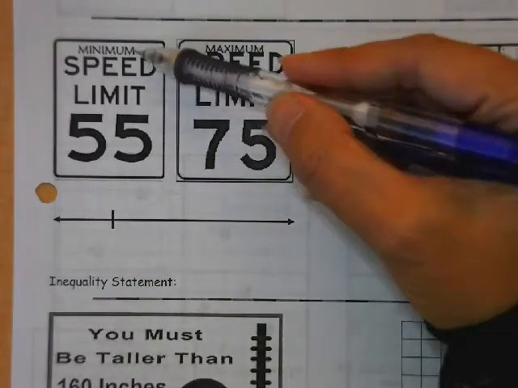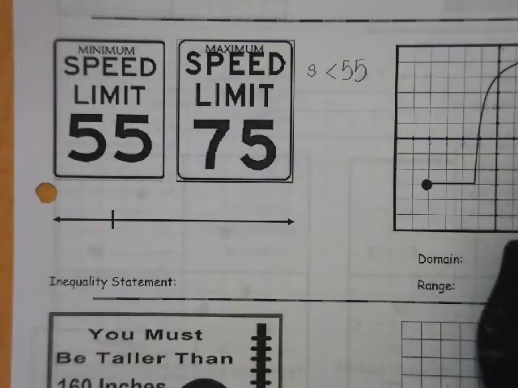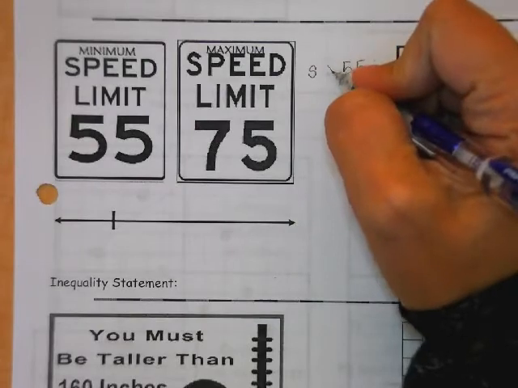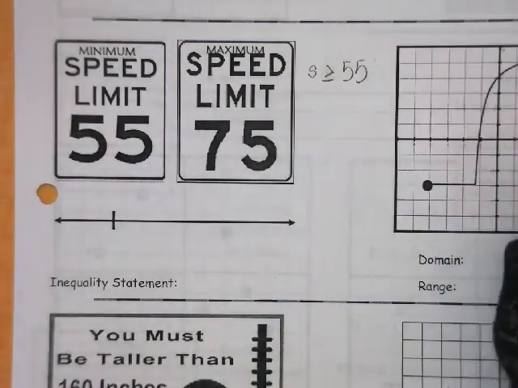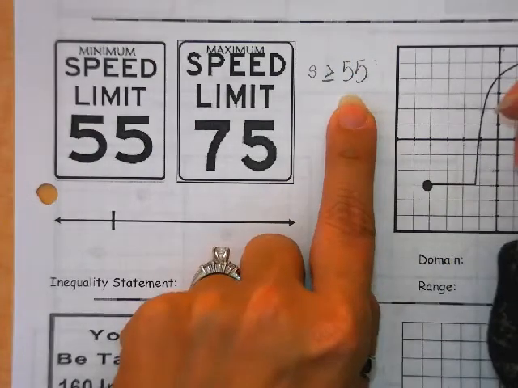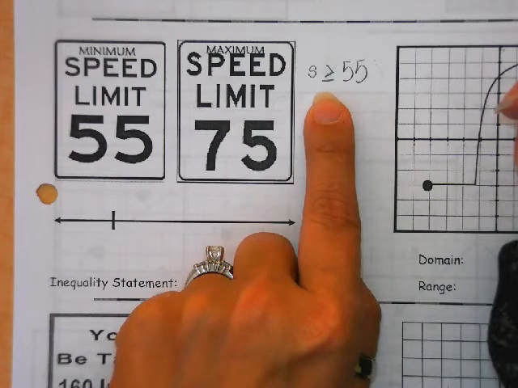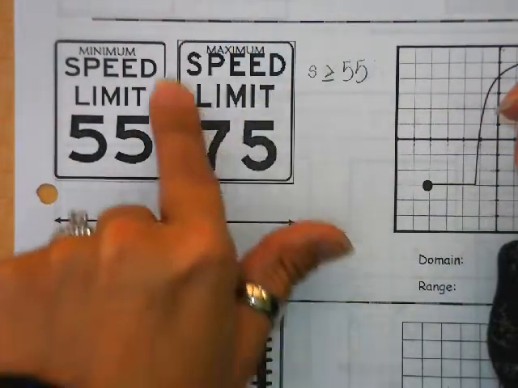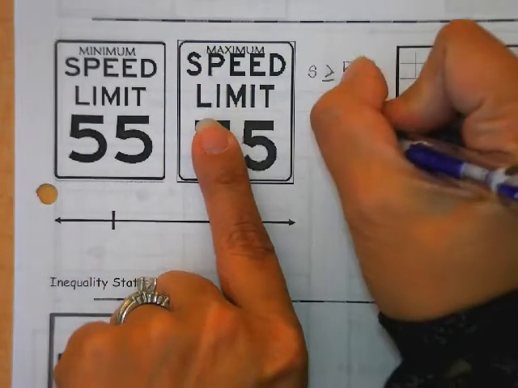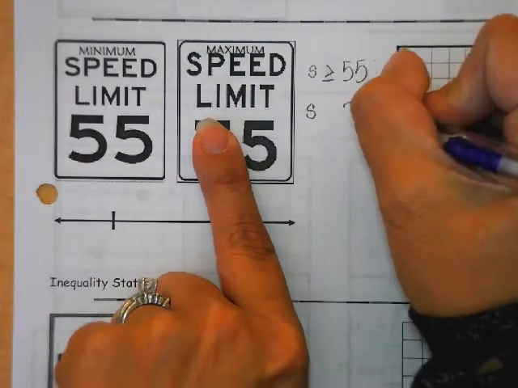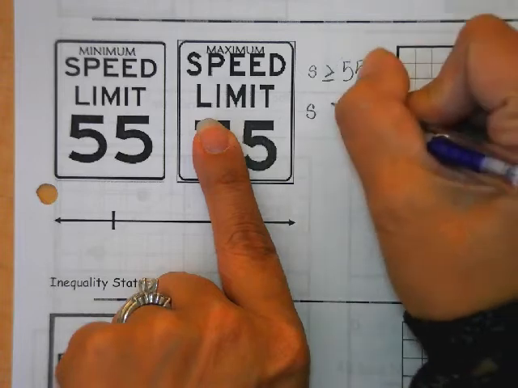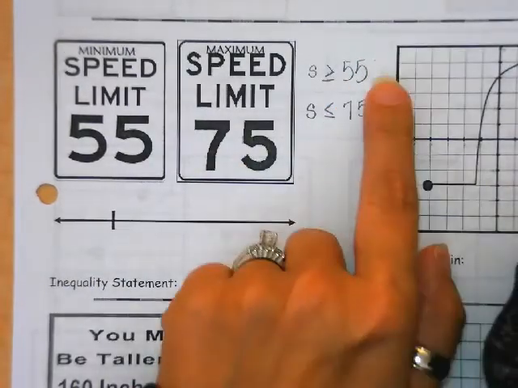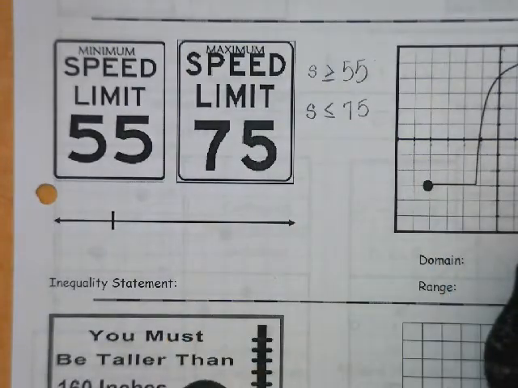And the minimum is 55. So greater than or equal to. Good catch, good catch. So if that is the minimum, that is the smallest. So you can go exactly 55 or more. Yes? What about this one? The maximum speed limit is 75. What does that look like? S compared to 75 is what? That one is less than or equal to. So you can go between 55 and 75.